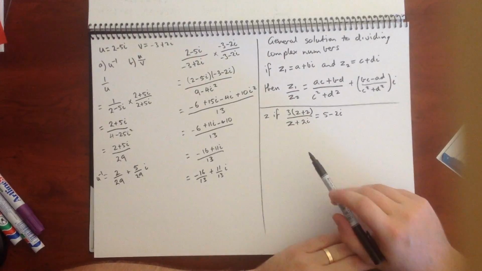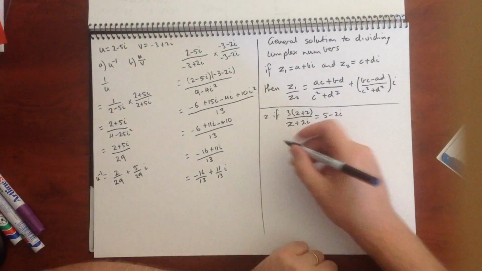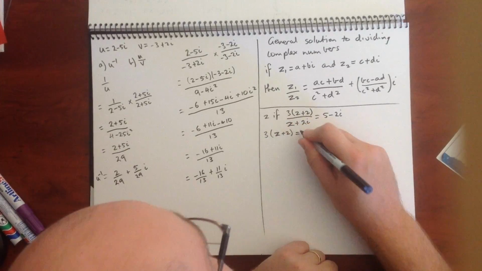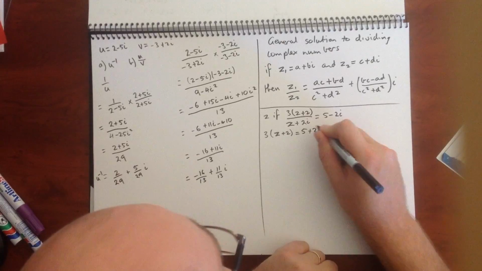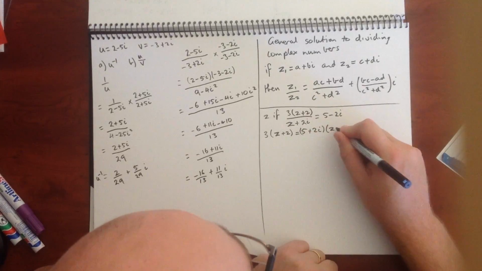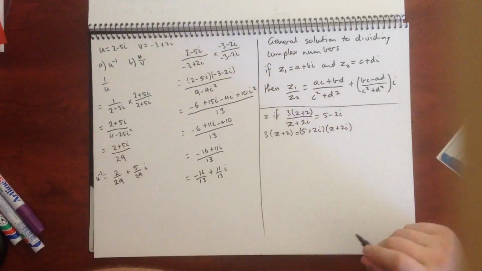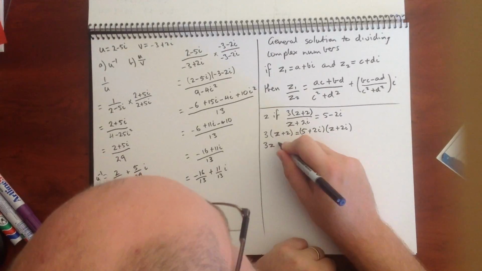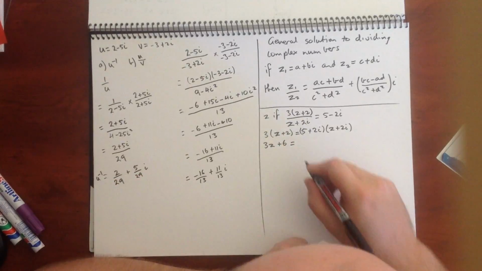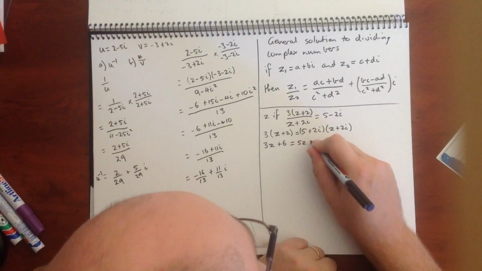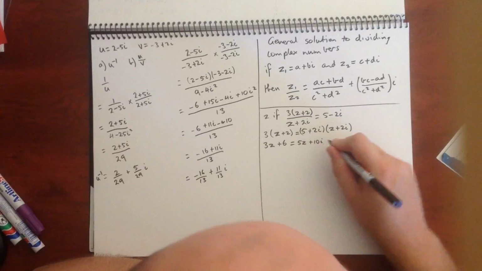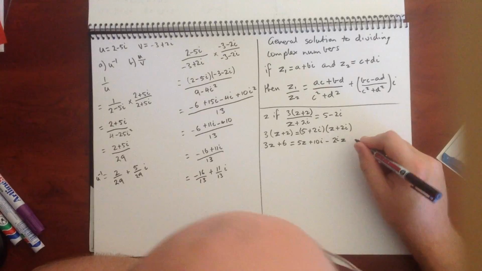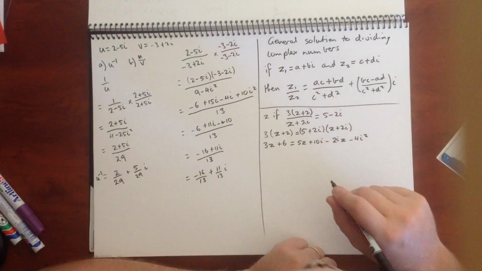As you'd expect, we multiply out the bottom line, so you've got 3z plus 2 equals 5 plus 2i times z plus 2i. Expand out those brackets, so we've got 3z plus 6 equals 5z plus 10i take 2iz take 4i squared.